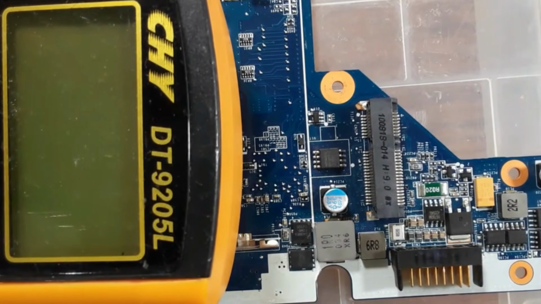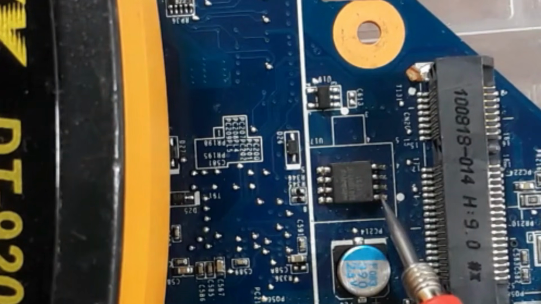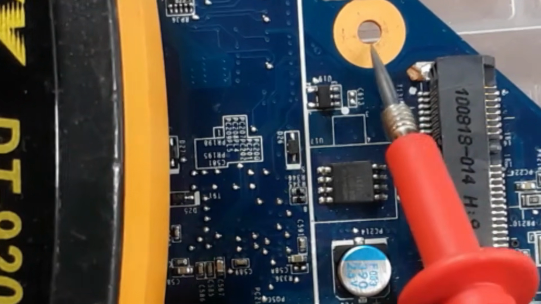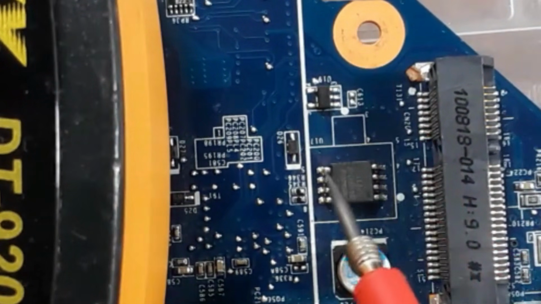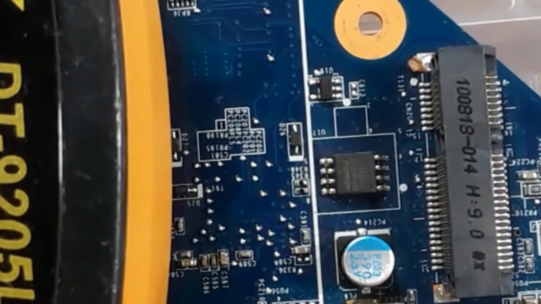Okay, so as you can see in this laptop motherboard, this is the BIOS. As you can see here, we have this dot, which means this is pin number 1. Okay, pin number 2, 3, pin number 4. Always pin number 4 is connected to the ground. We will check it. Pin number 5, 6, 7, and 8. Pin 8 is always connected to the VCC.